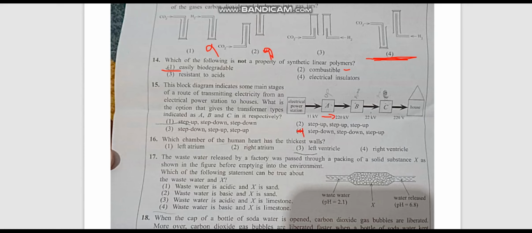Therefore I am omitting third and fourth answers. Then 220 kilowatt has become 22 kilowatt. So it is reduced. So that's step down. The second one says step up. That's wrong. So clearly the answer is the first one. See, if you always omit the wrong answers, easily the correct answer will remain. Again 22 kilovolt becomes 220 volt. Again it's step down. Therefore the first one is the answer.